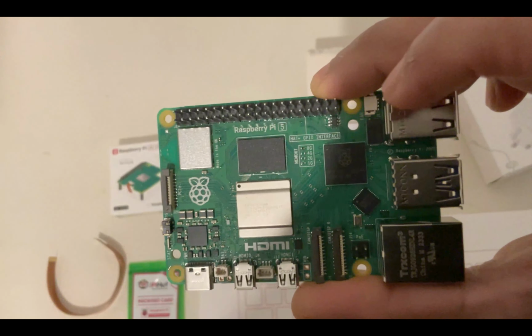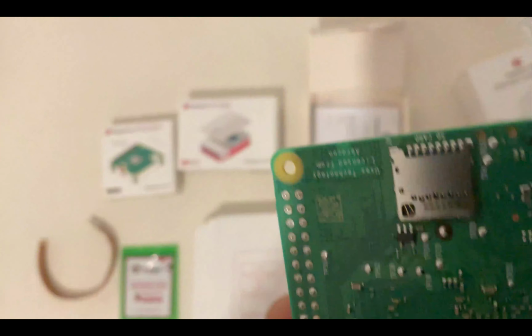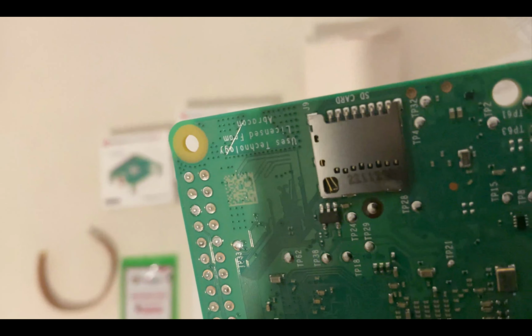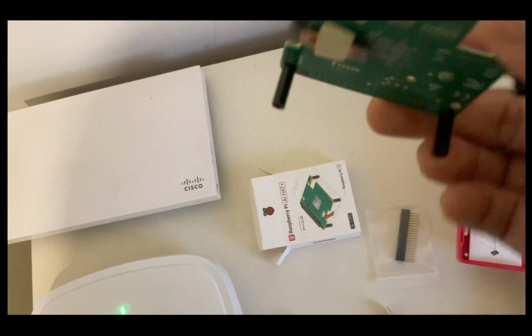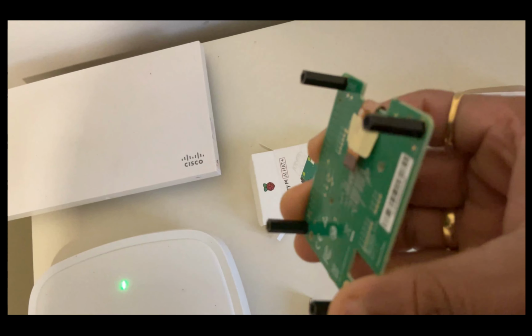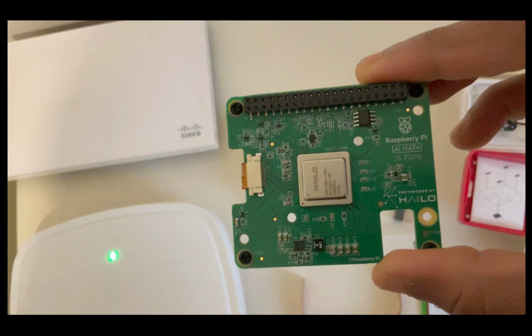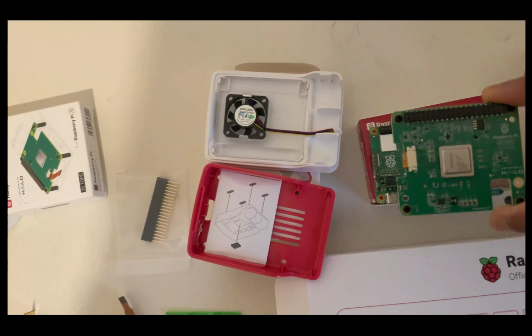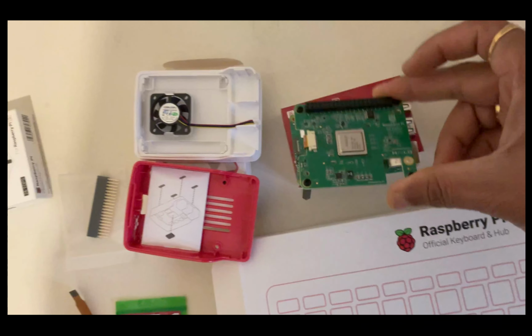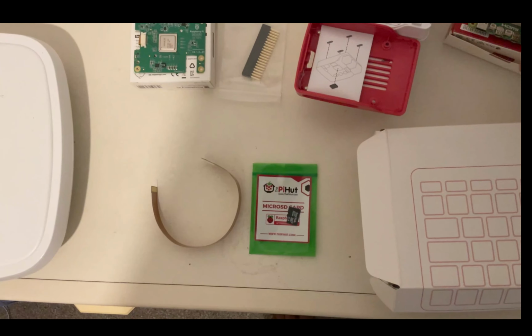So this has got a micro HDMI port as well, and on the back side, as you can see, this is the micro SD slot. This is the main Hailo AI kit which I was talking about. This will be installed on top of the Raspberry Pi, a single compact board. As you can see here, it is 26 TOPS. It's highlighted, which is 26 tera operations per second, the performance metric mentioned for this particular Hailo AI kit. This will come on top of the Raspberry Pi.